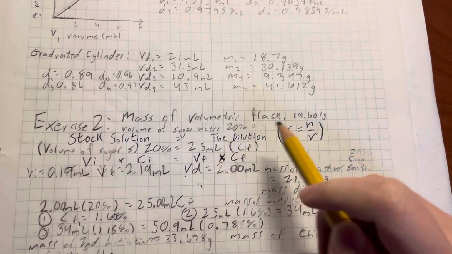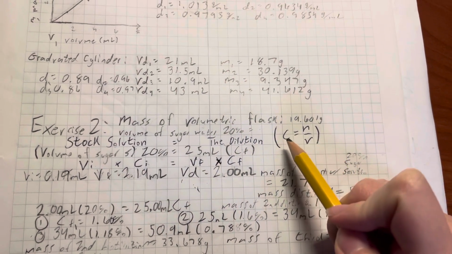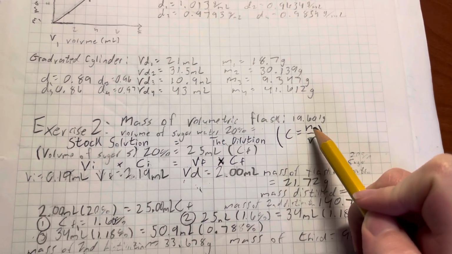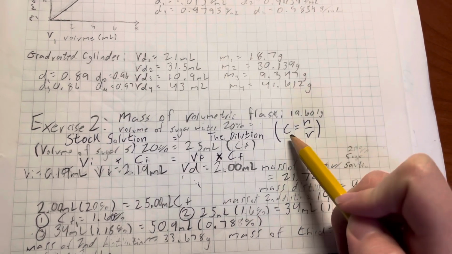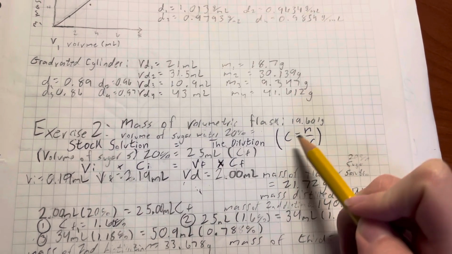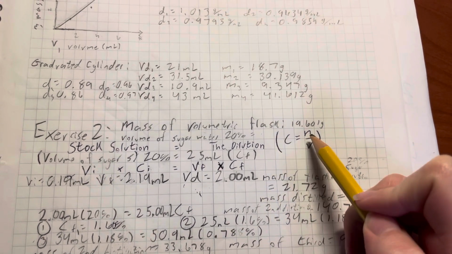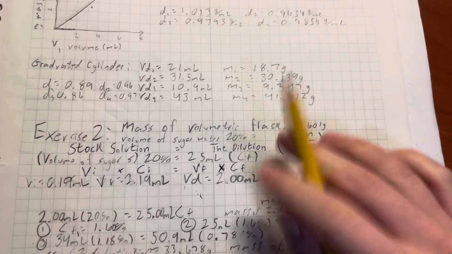That's important, because if we have the same amount of solute, we can say that the concentration is equal to the amount of moles of the solute over the volume. This shows that concentration and volume have an inverse relationship, meaning that if concentration or the volume were to increase, then the other would need to decrease, and vice versa.